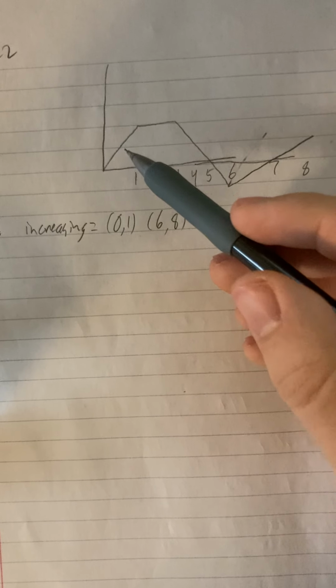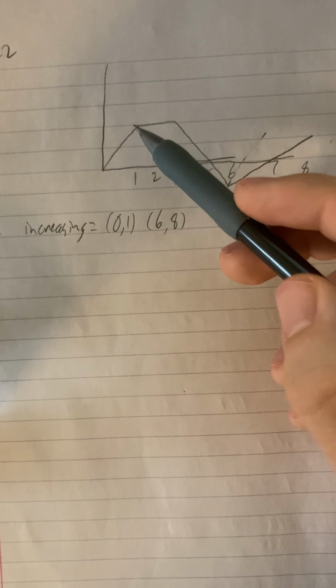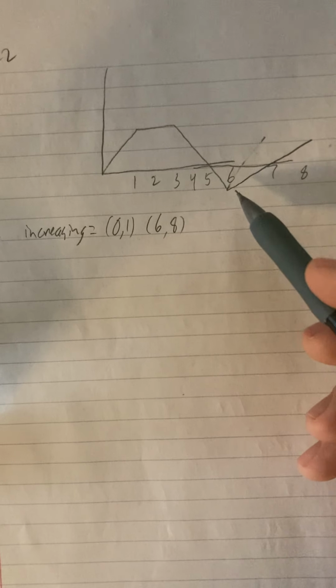We can tell that it's increasing because the graph shows a positive slope, and the slope represents the rate at which the volume is changing. So if the slope is positive, that means the volume is increasing, and it's increasing from 0 to 1 and then from 6 to 8. Even though it is negative over here, it is still at an increasing slope.